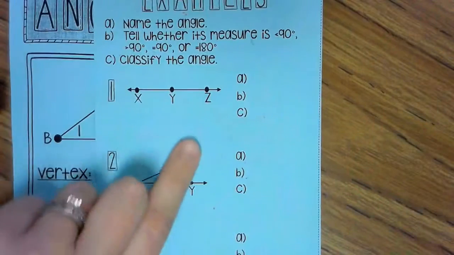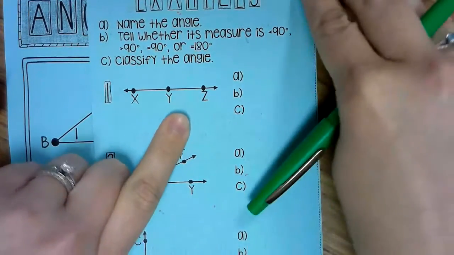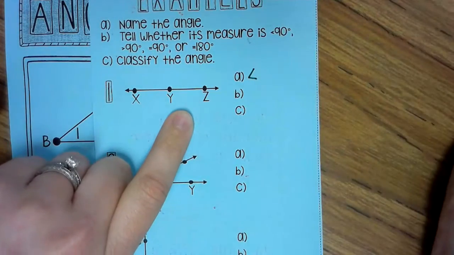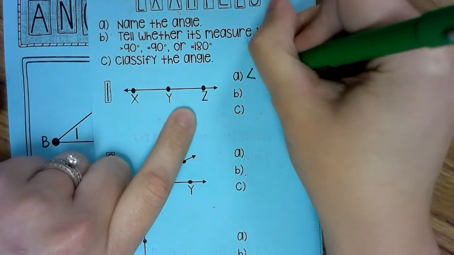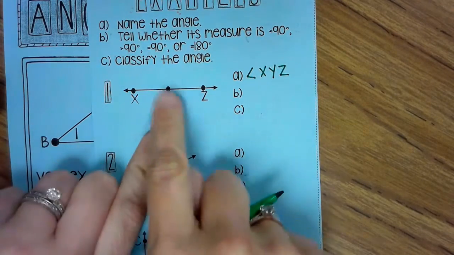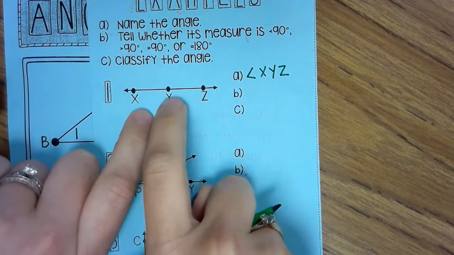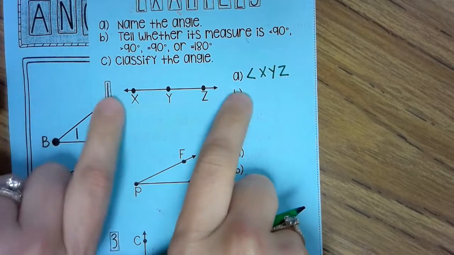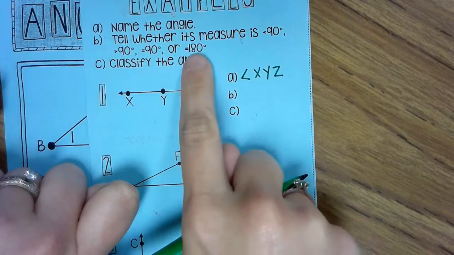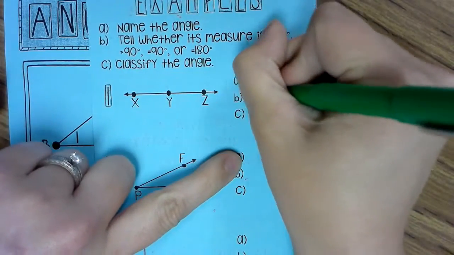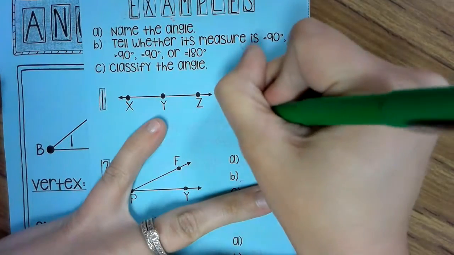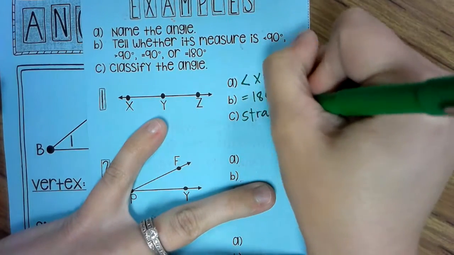All right, so here goes. First, we're going to name this angle. Remember, when you name an angle, you use 3 letters. So angle X, Y, Z. Remember, your vertex goes in the middle. Yes, Y is the vertex of this one. Y is what's connecting your 2 rays together. All right, tell its measure. Clearly, this one is equal to 180, which means it fits the definition of a straight angle.